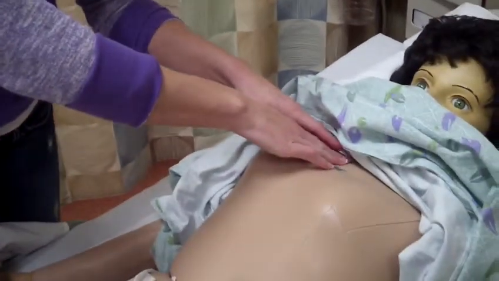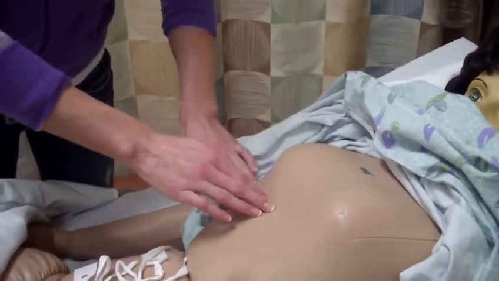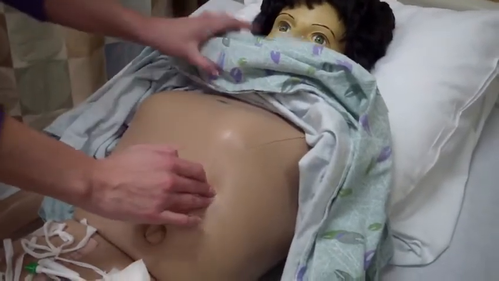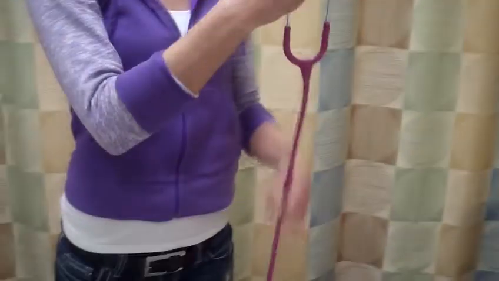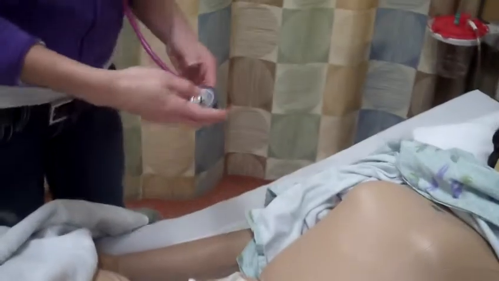So then I'm going to lightly palpate for any tenderness or masses. And everything feels okay. I wouldn't have her gown in her face. So then I'm going to auscultate and just listen.